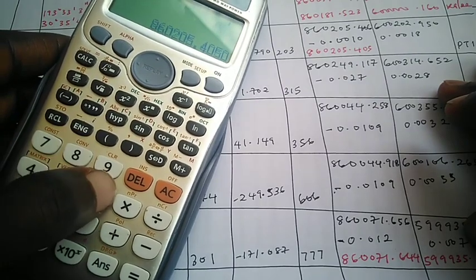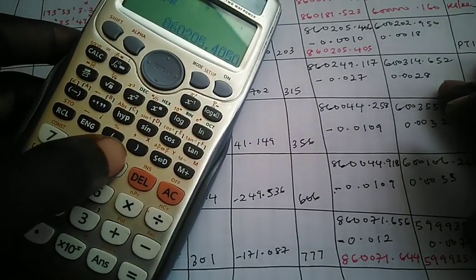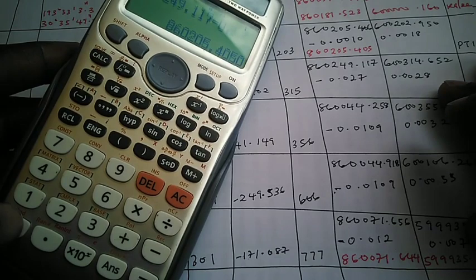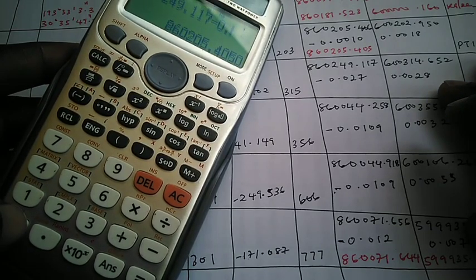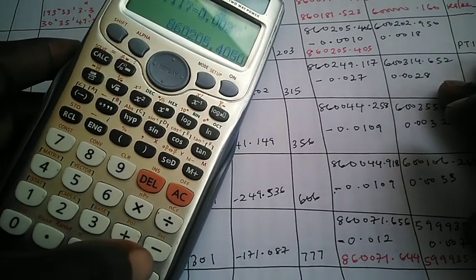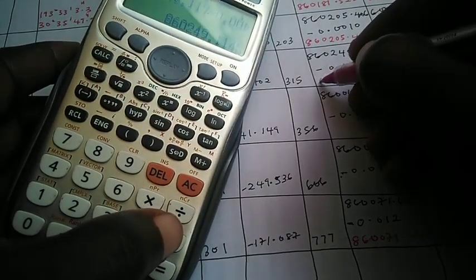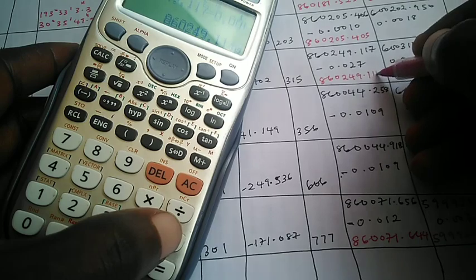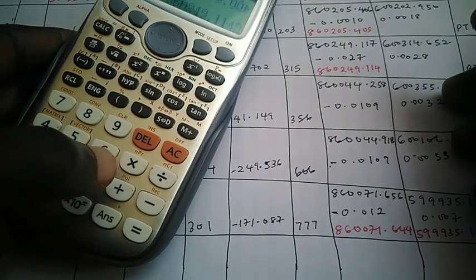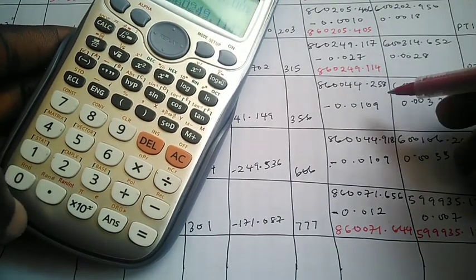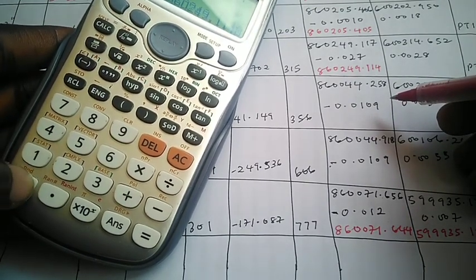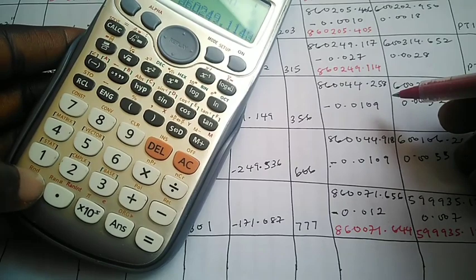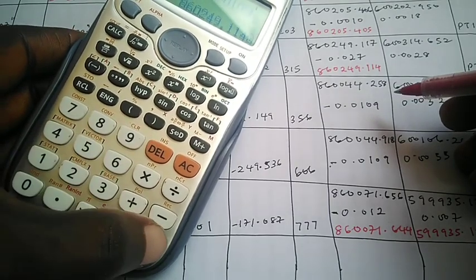We come to the next one. We have 860,249.117 minus 0.0027. We have 860,249.114. We come to the next one. We have 860,044.258 minus 0.0109.